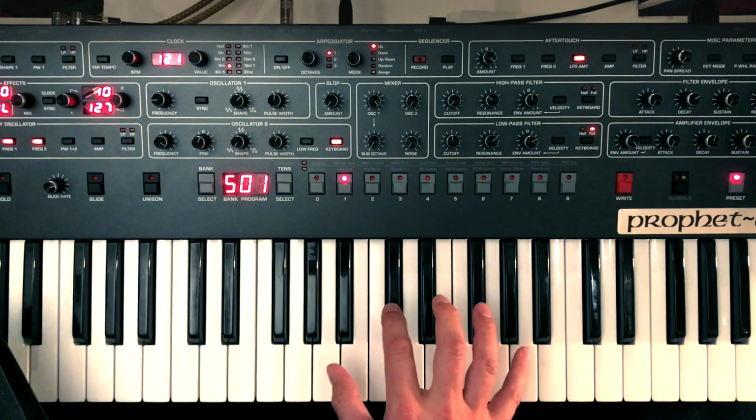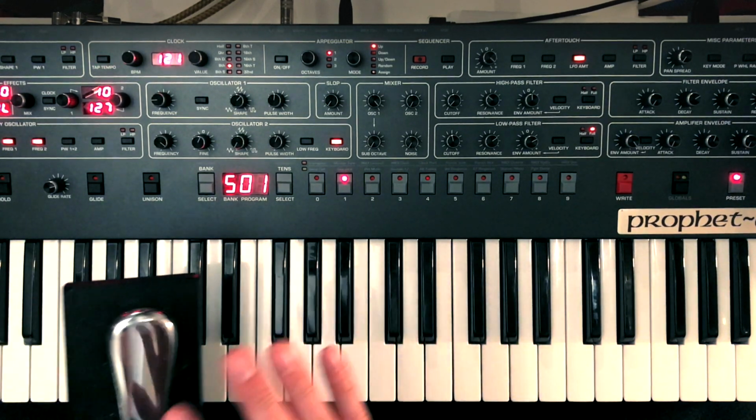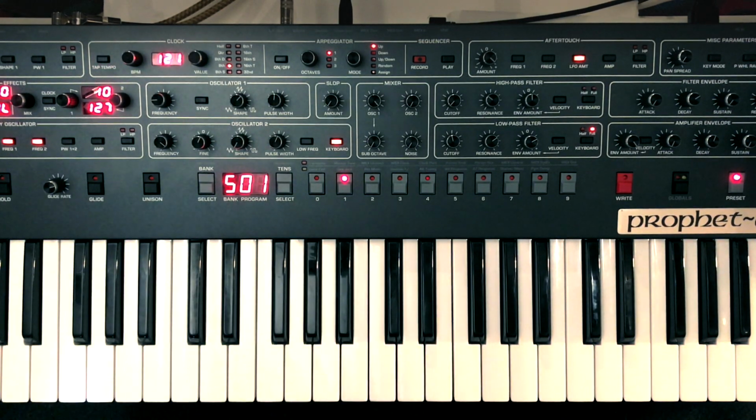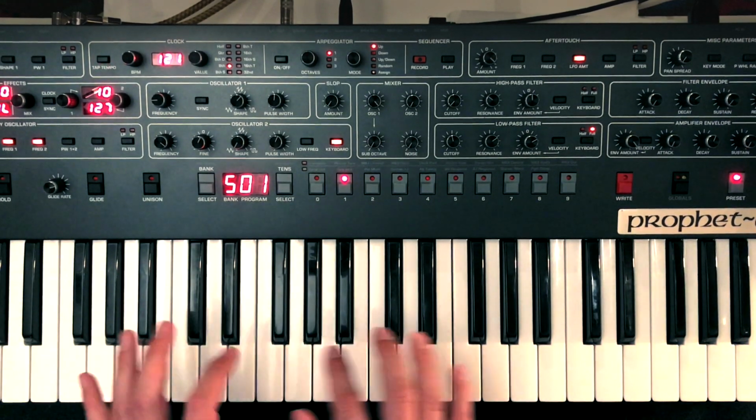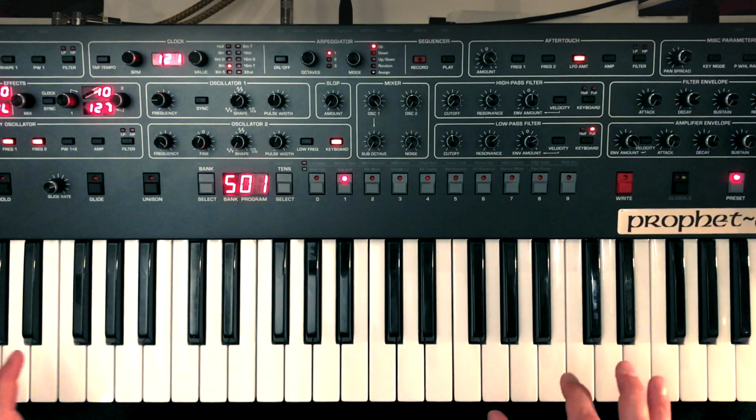What would be nice is if I could trigger notes, but instead of using the foot pedal, use an external sound source. And in that way, the notes I play would be synchronized to the drum pattern or other instruments in my tune. So let me show you how that works.